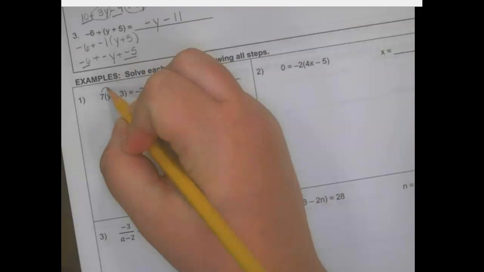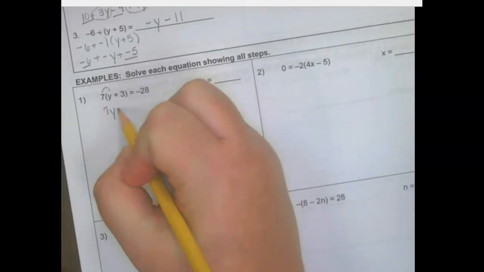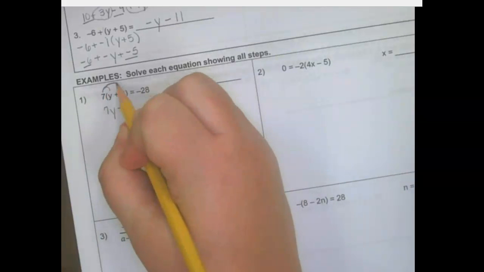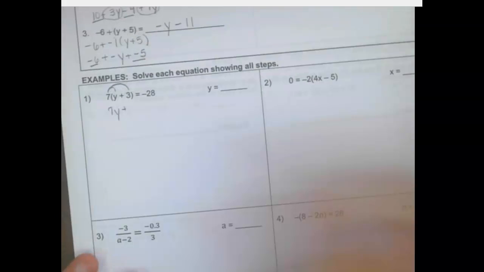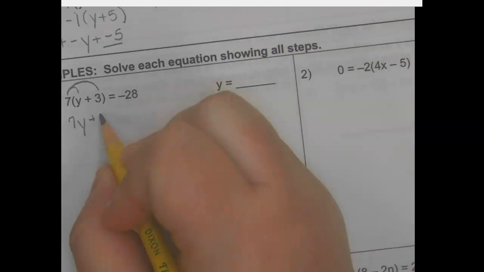All right, let's look at solving and distributing. All right, so number 1, we're going to distribute 7y, like I said the other day. Some of you are forgetting to distribute to both numbers, and you're forgetting that it's multiplication. So be sure you're multiplying. 7 times 3 is 21.